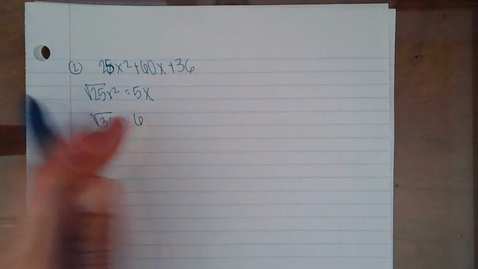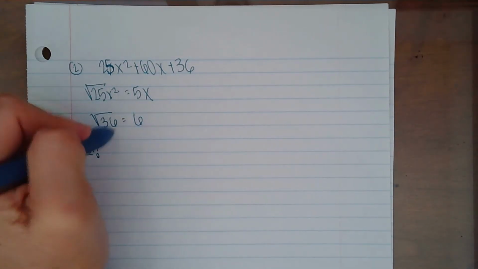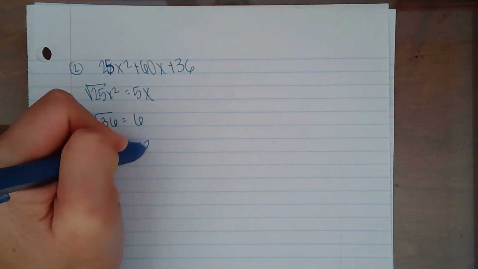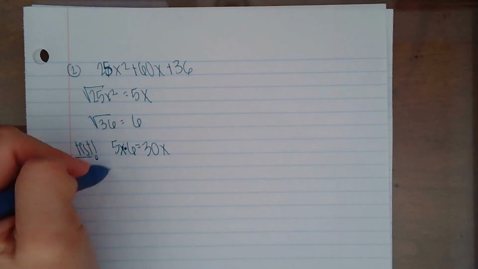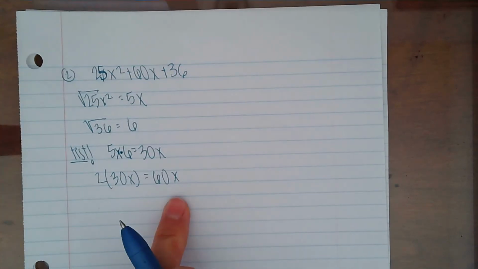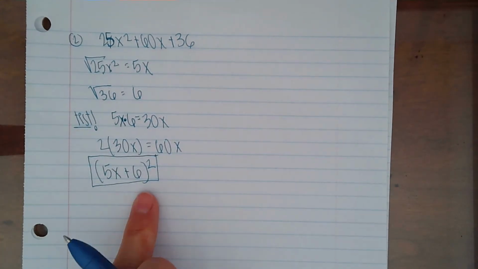So now I can test this and do 5 times 5x times 6 and get 30x. And then I can do 30x times 2, and I end up with that correct middle term, 60x. So now I know my factors are 5x and a positive 6. And then squared, right? 5x plus 6 squared.